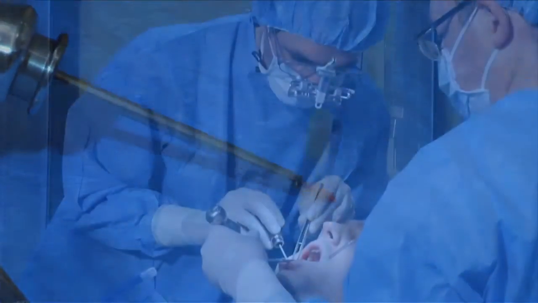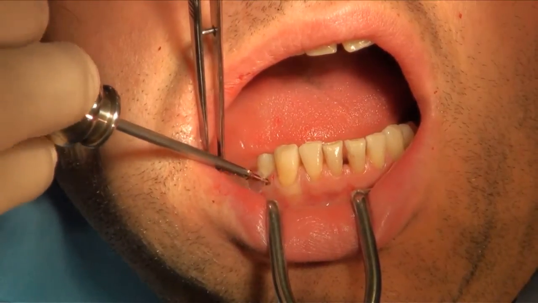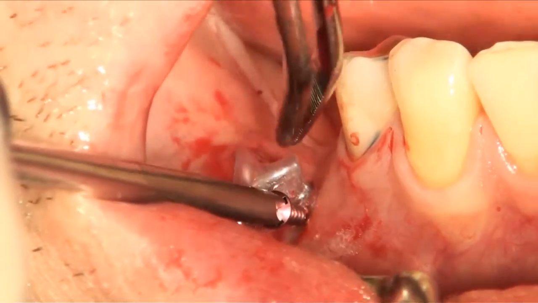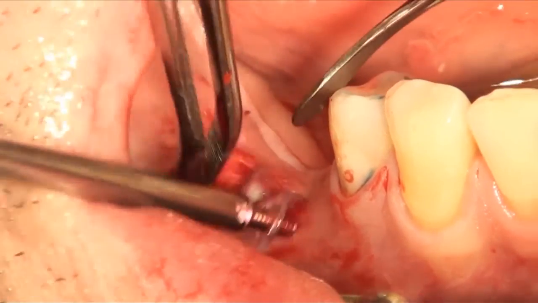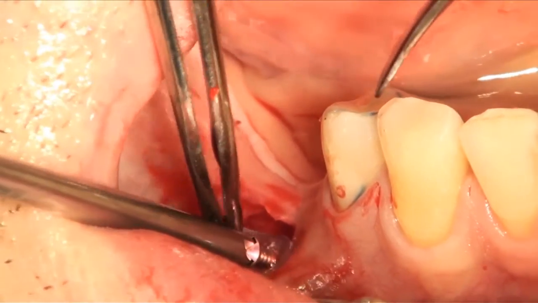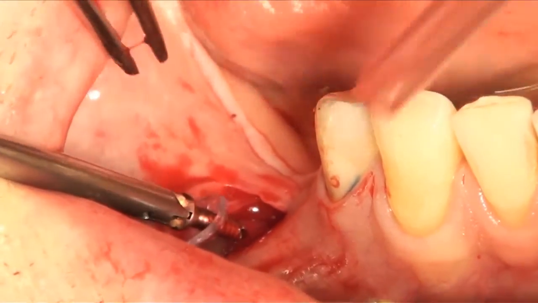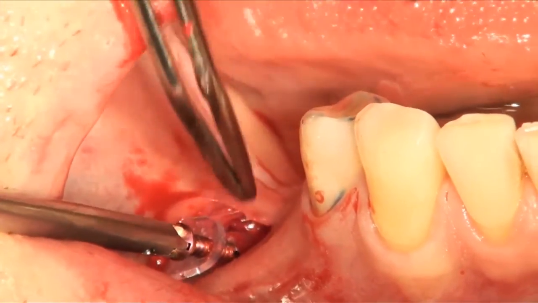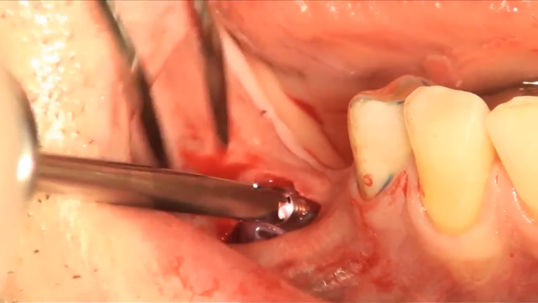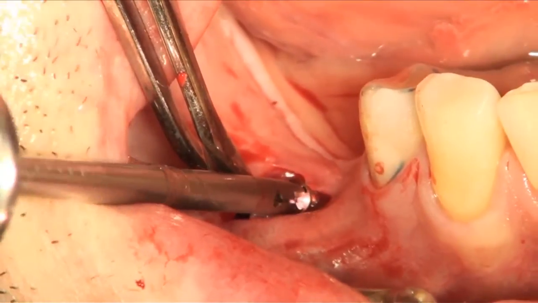And then the expander is transferred to the pouch. Now the expander is placed into the pouch and we fix the bone fixation screw.